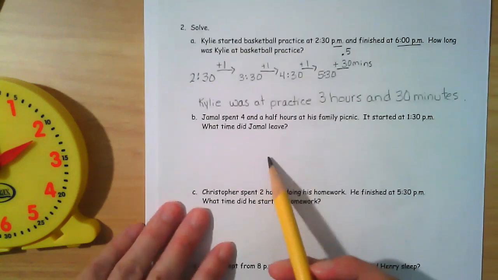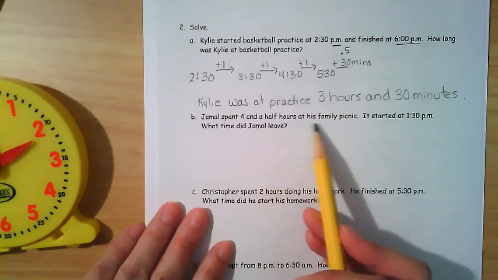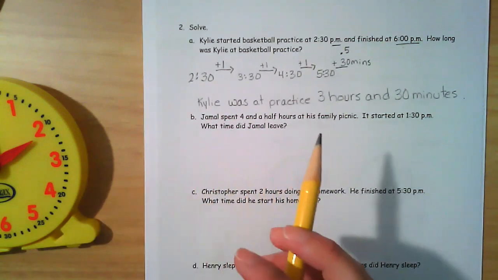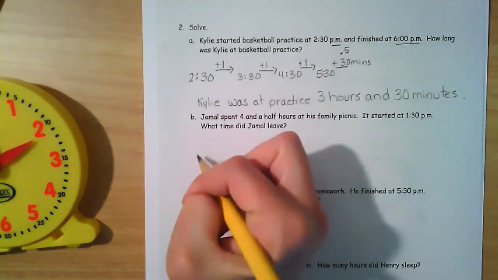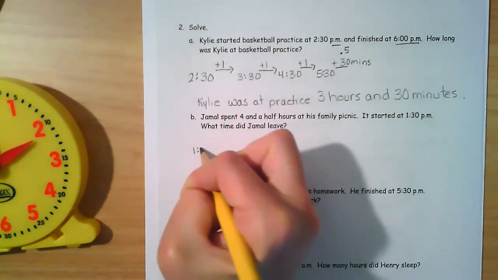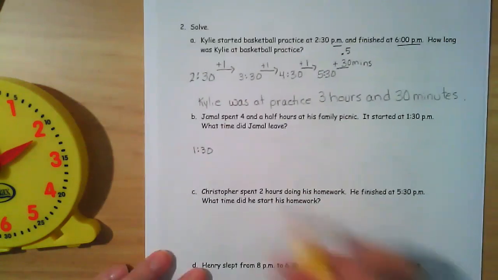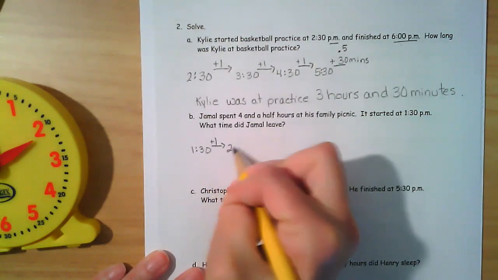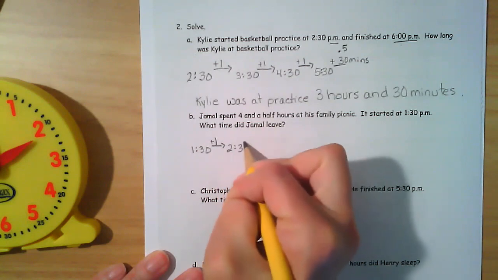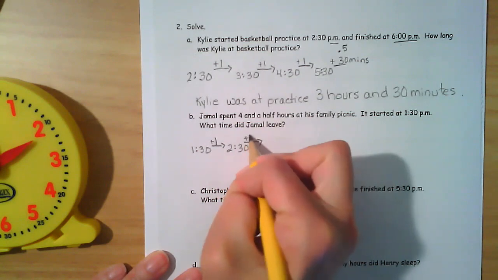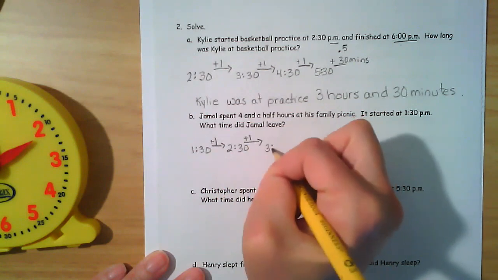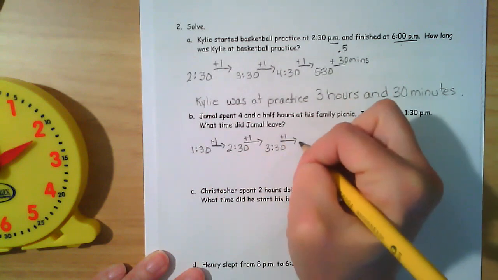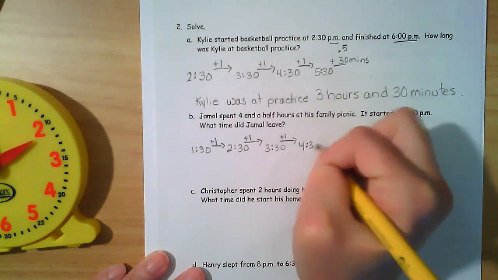Okay. Jamal spent 4.5 hours at his family picnic. It started at 1:30 p.m. What time did he leave? Okay, that's easy. We got this. 4 hours and 30 minutes. So if we do 1 hour, it'll be 2:30. 2 hours, that brings us to 3:30. 3 hours, that's going to give us 4:30.